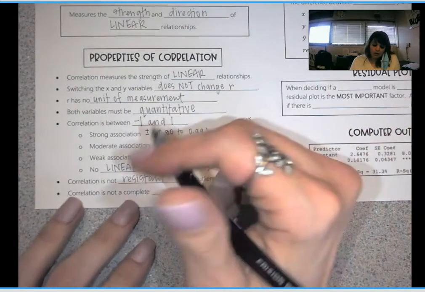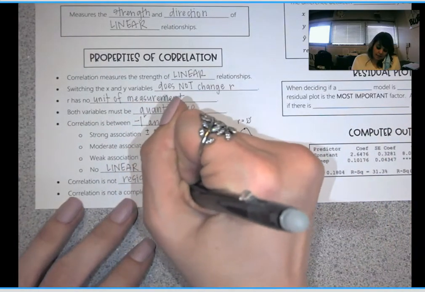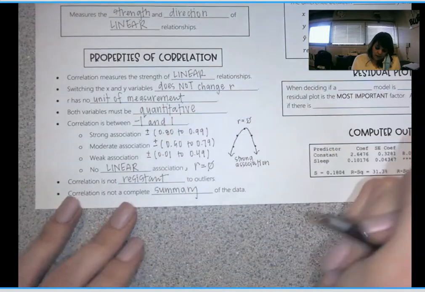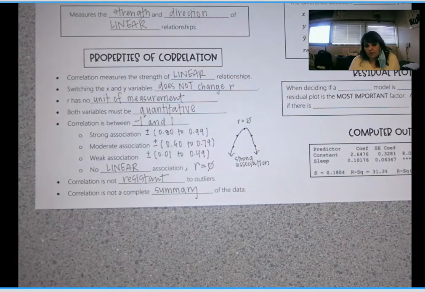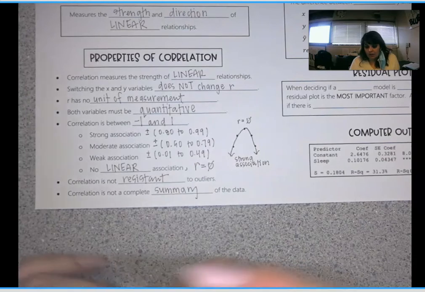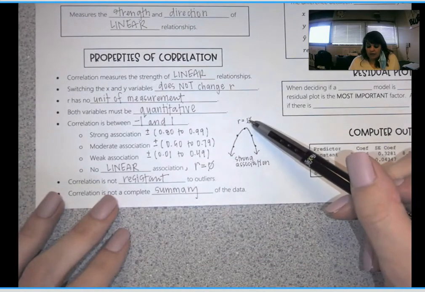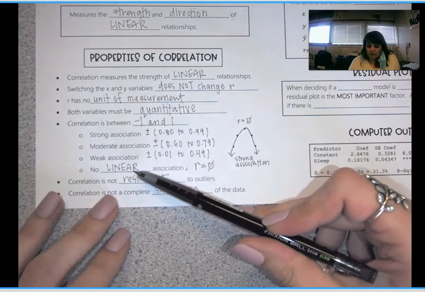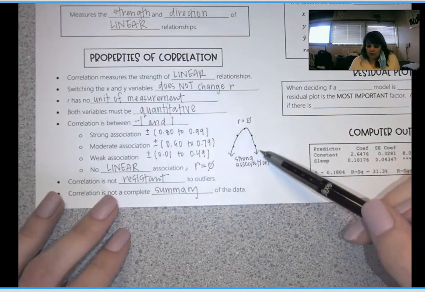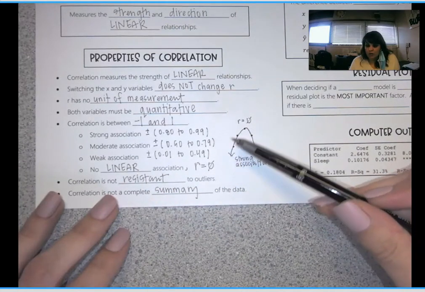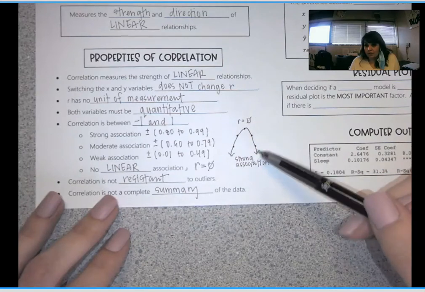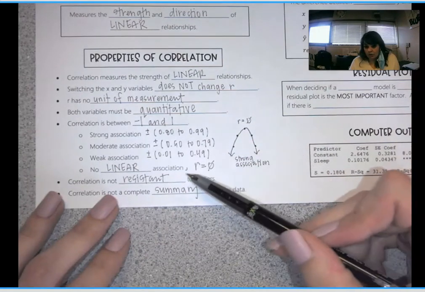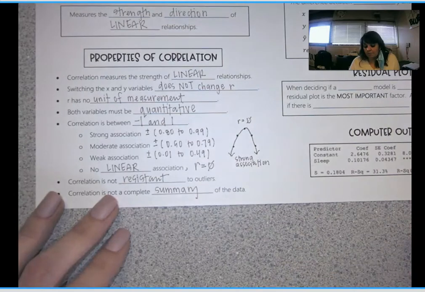And last, correlation is not a complete summary of the data. So correlation doesn't tell us everything there is to know about the data set. So for instance, if we got an R of 0, that would just tell us there's no linear association, but look at what's happening. There is more to this association than just saying R is 0. So it's not a complete summary.